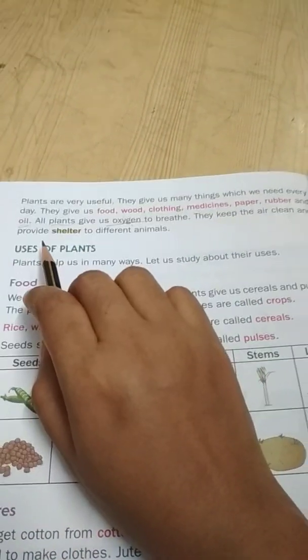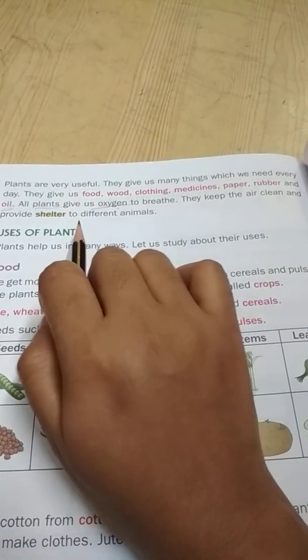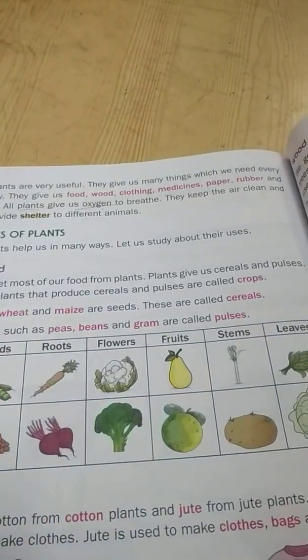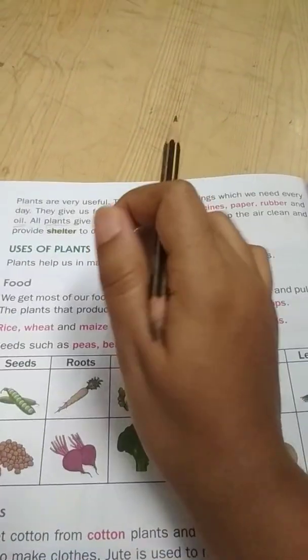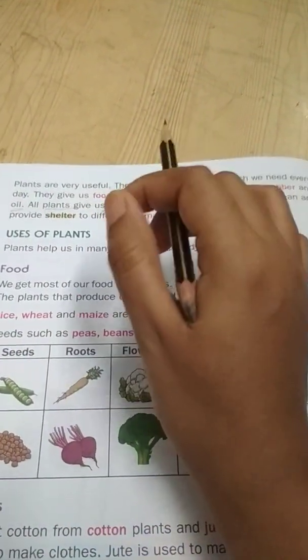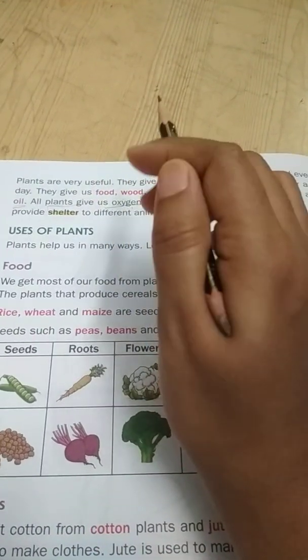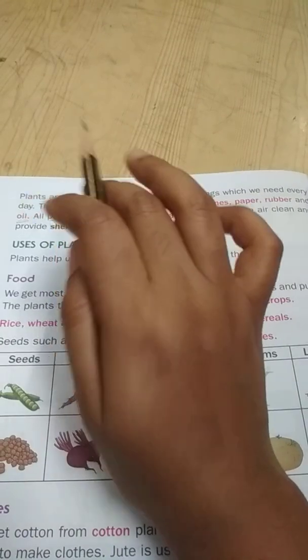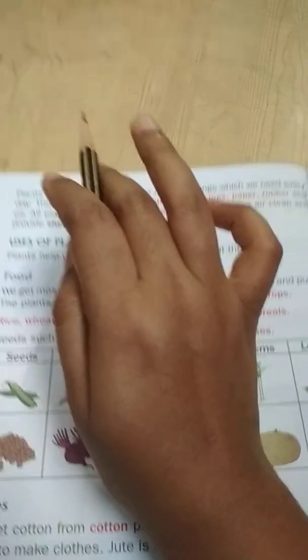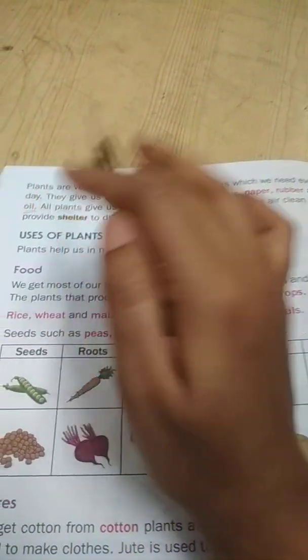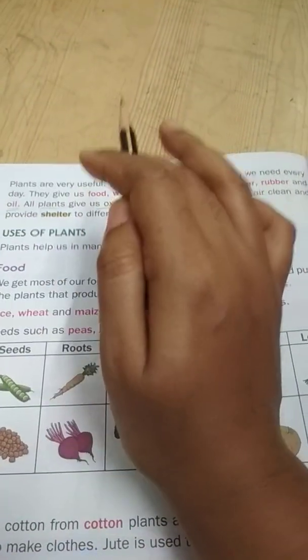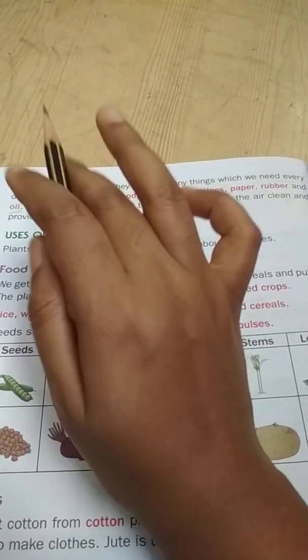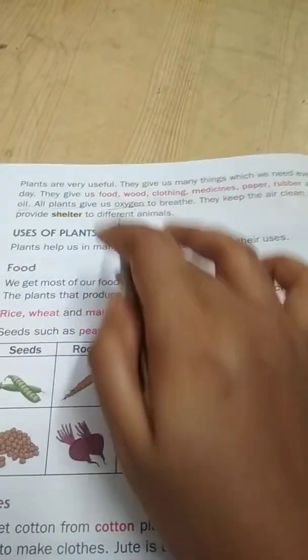They provide shelter to different animals. When we go to a forest with fewer trees, we will not find many animals there. But a forest with many trees gives shelter to animals like monkeys, birds and everything. They give shelter to these animals also.